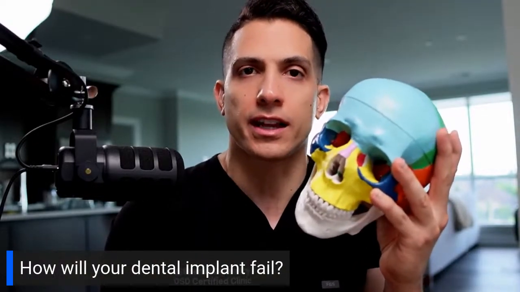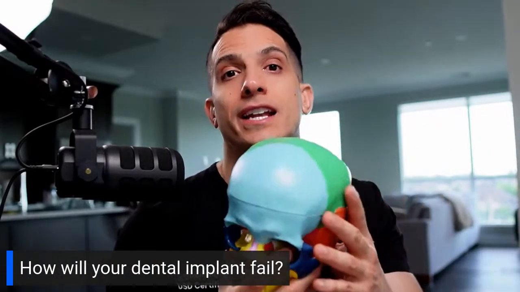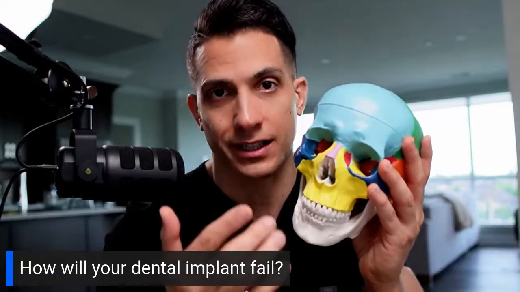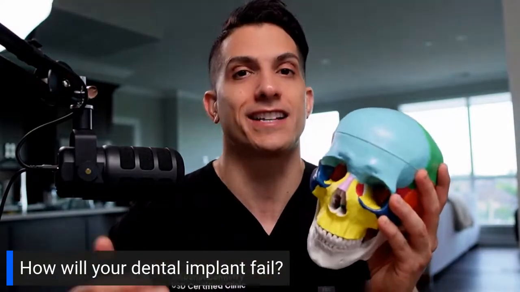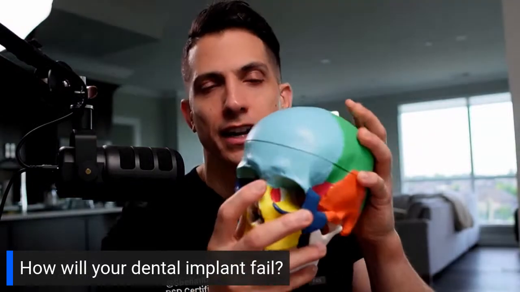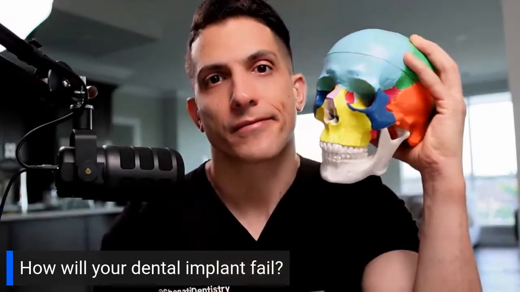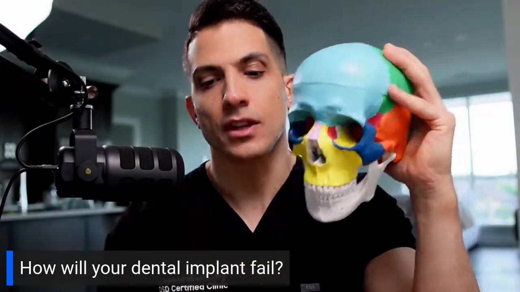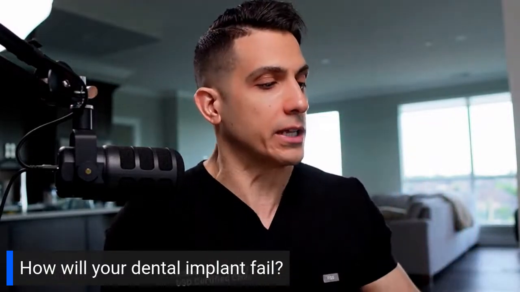And so now you're going to get more infection. If you don't get the area around the implant cleaned regularly every 6 months, and that's a must, you're going to increase your plaque around that. And then guess what? You're going to get infection. So that is the number one reason as to why implants fail.